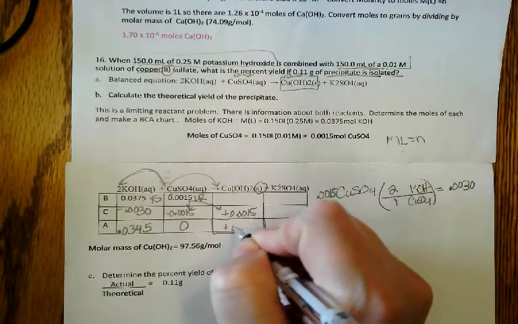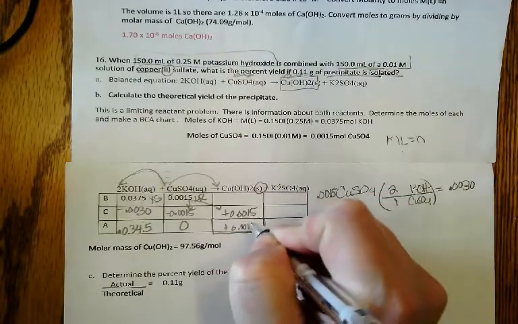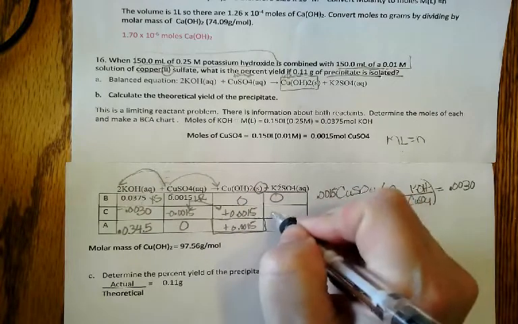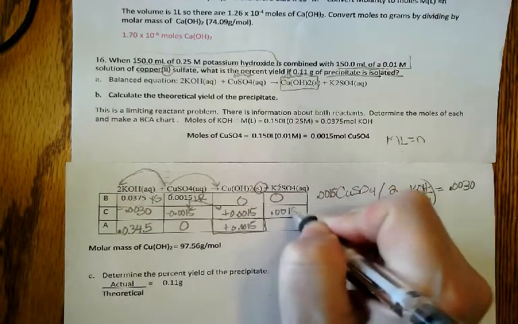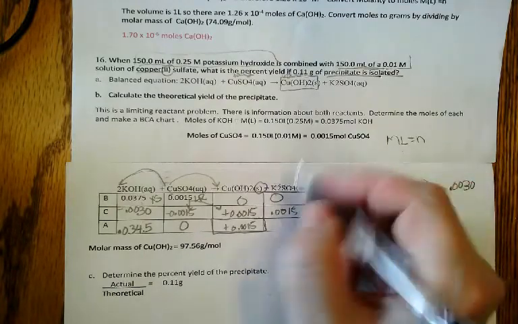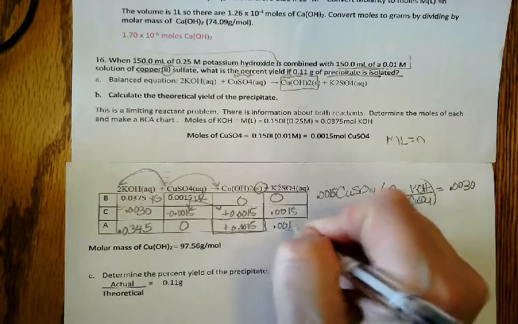0.0015. And just in case you forget, before a reaction, that's 0. This is a 1-to-1 ratio also.